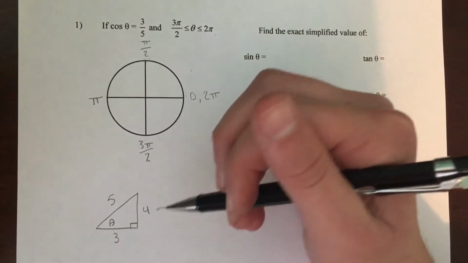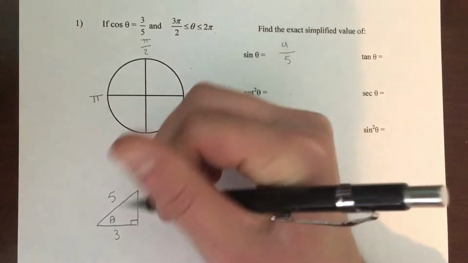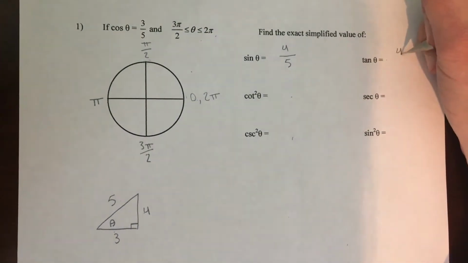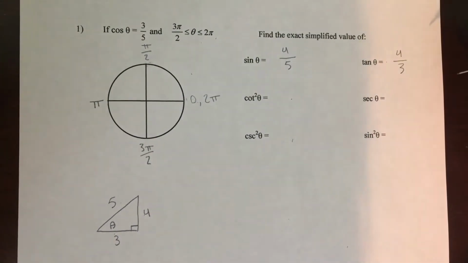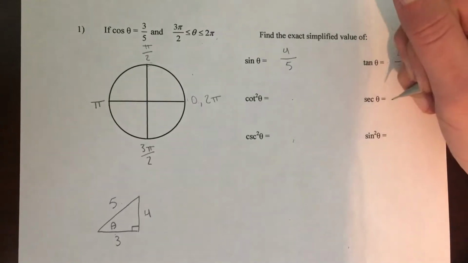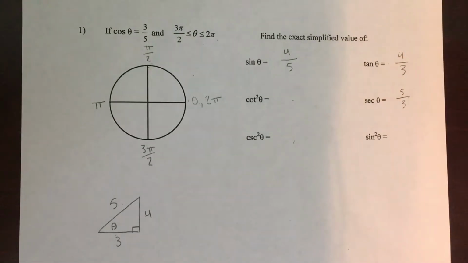Now with this information we can write what we know here. So sine is 4 over 5, opposite over hypotenuse. Tangent is 4 over 3, and secant is the opposite of cosine. And we know that cosine is 3 over 5, so we can write 5 over 3.